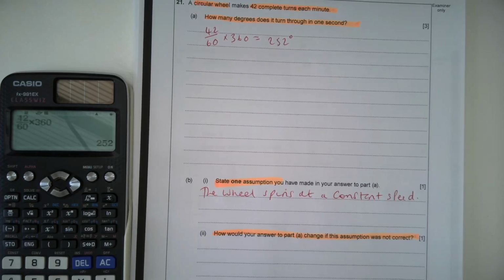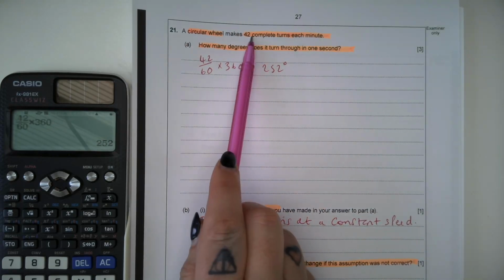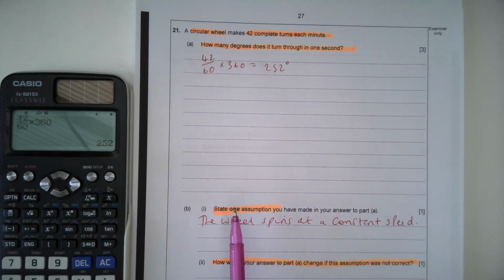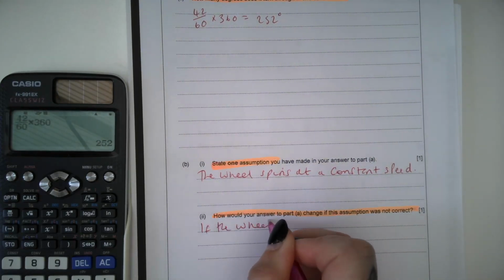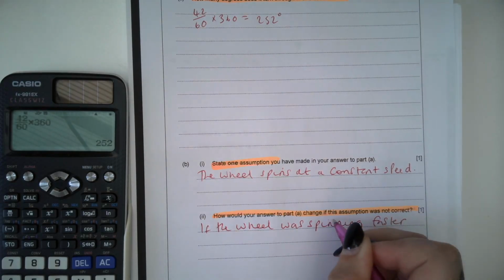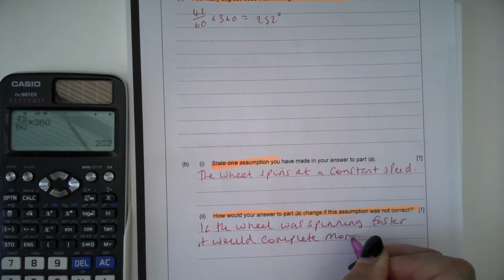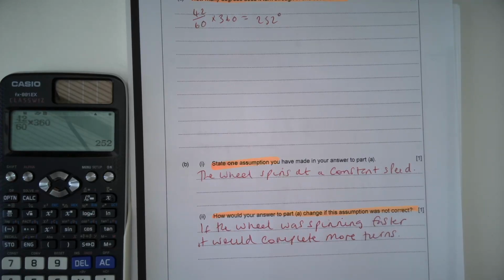Okay. Part 2. How would your answer to part A change if this assumption was correct? Okay, so I've just said that really, haven't I? If the wheel was spinning faster, it will have completed more turns. But if the wheel was spinning slower, it will have completed less turns. So it will have gone through fewer degrees. Okay? So we're going to put here, if the wheel was spinning faster, it would complete more turns.